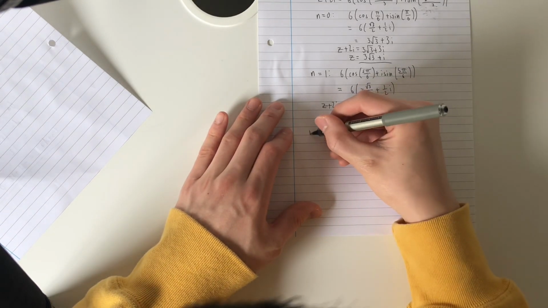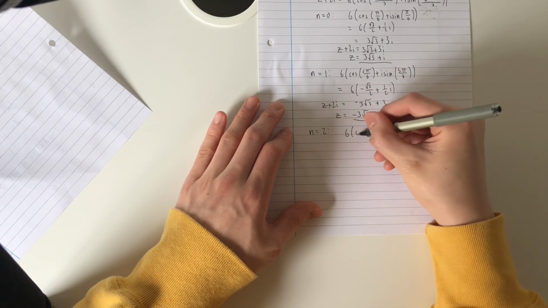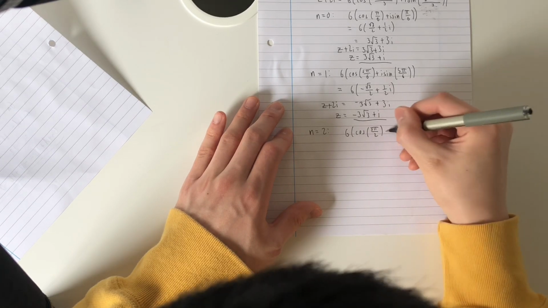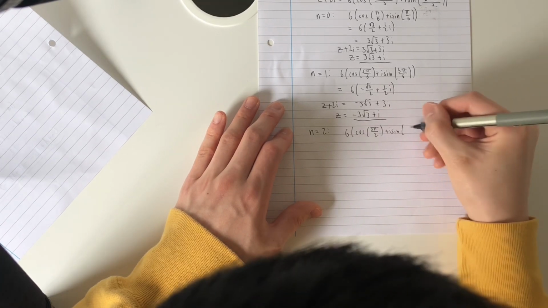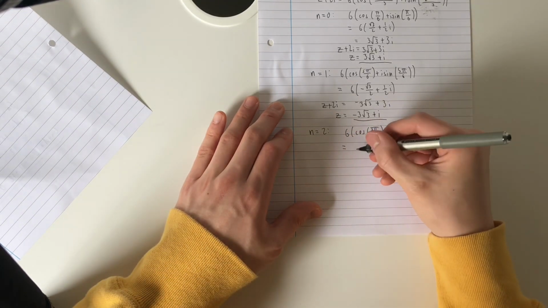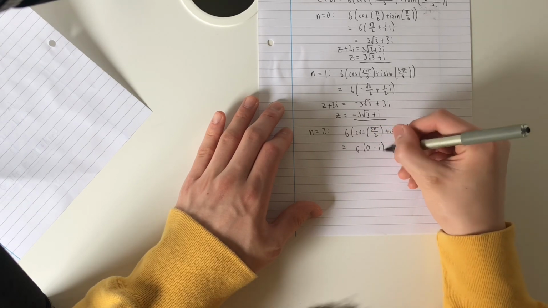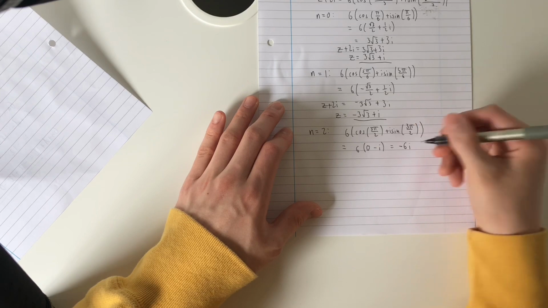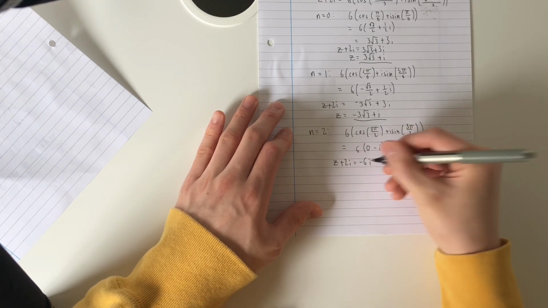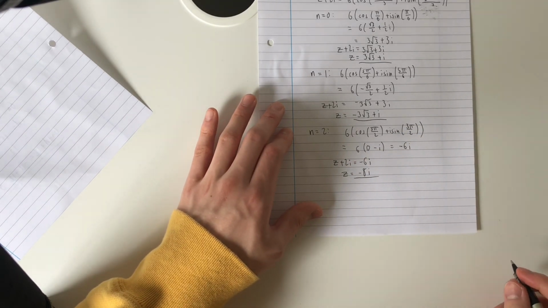And then finally, input n equals 2 into the equation, and we get 6 multiplied by cosine of 3 pi on 2 plus i sine of 3 pi on 2, which will give us 6 multiplied by 0 minus i, which gives us minus 6i. Therefore z plus 2i equals minus 6i, z equals minus 8i, and that's your third solution. And that's it.